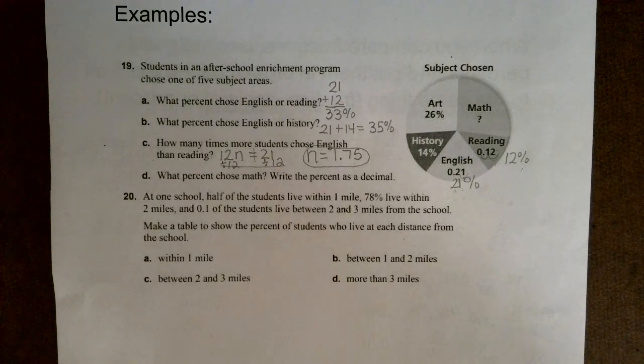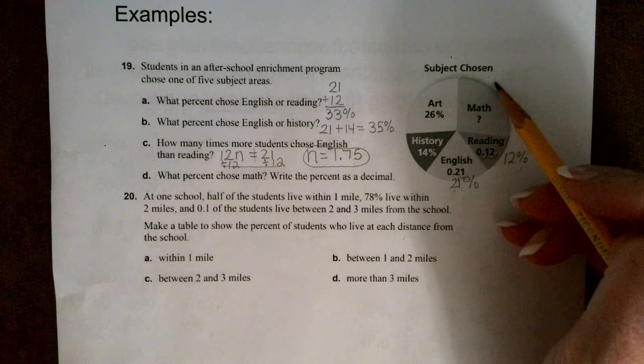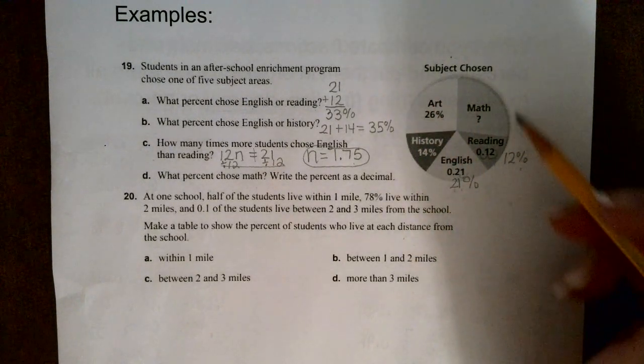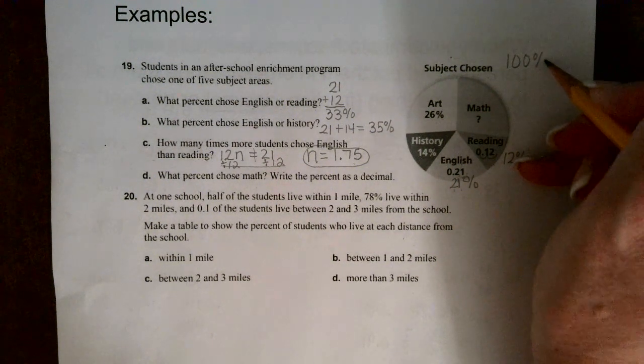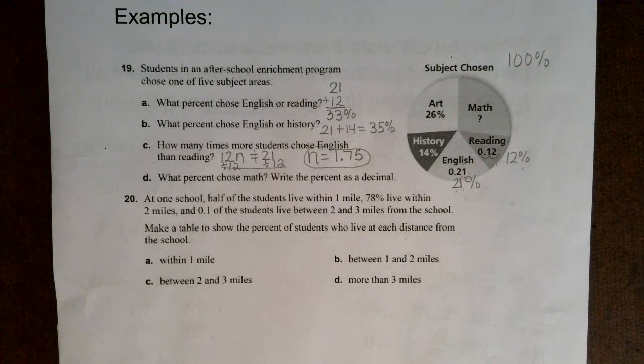So when you think about a circle graph, you have to know that this circle graph represents 100%. So the entire circle is 100%.